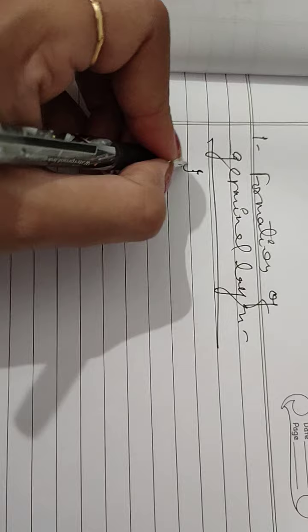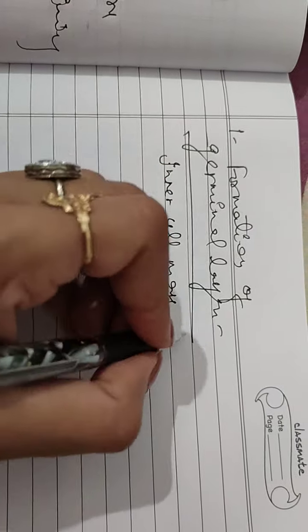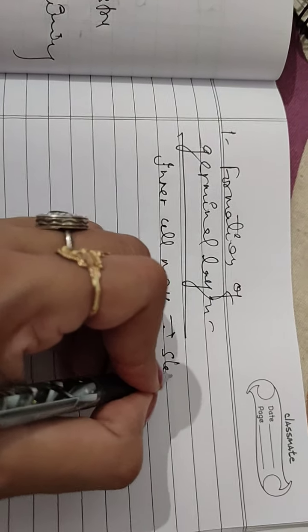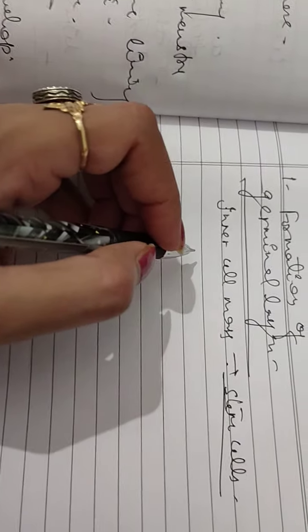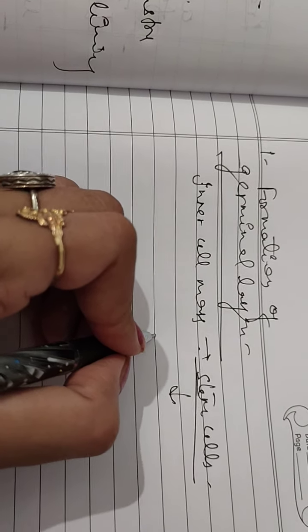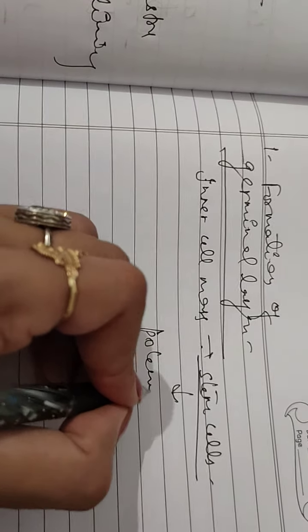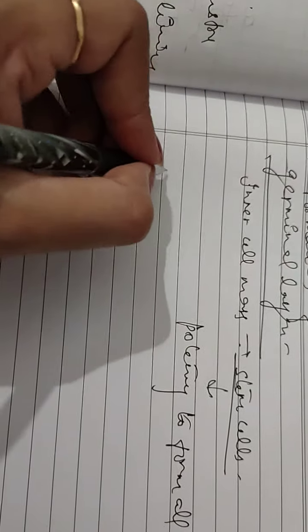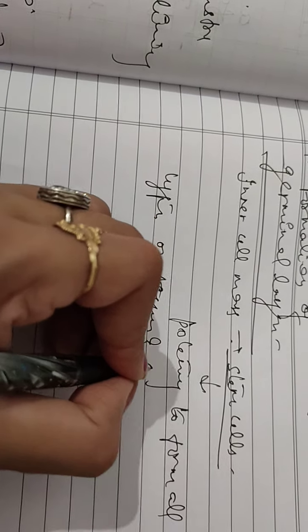The inner cell mass possesses stem cells that have the potency to form all types of tissues and organs.